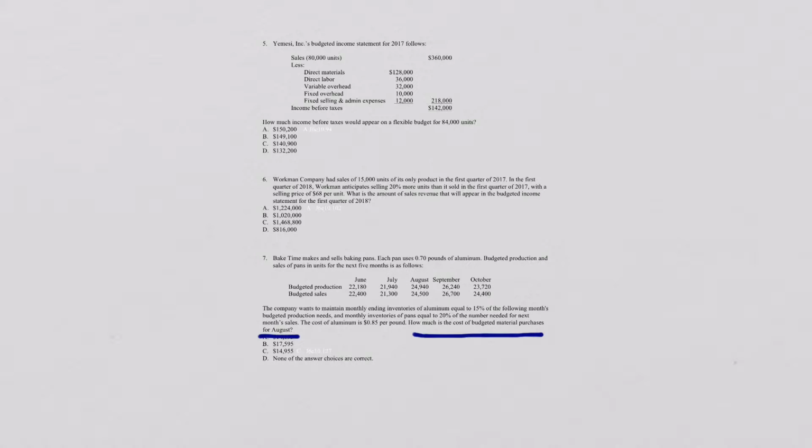So what we have to do is figure out what has to be purchased for the month, and in reality, we're really talking about inventory. What inventory are we talking about? We're talking about the inventory for aluminium. It's the material inventory.